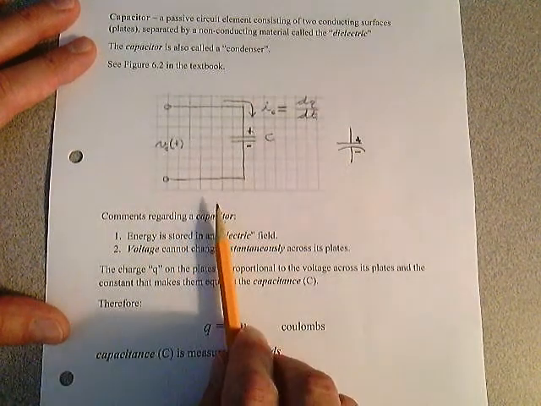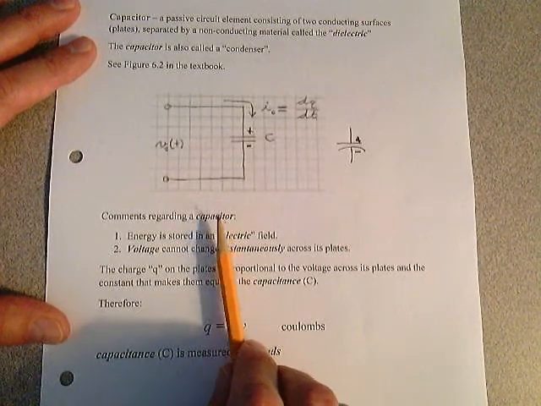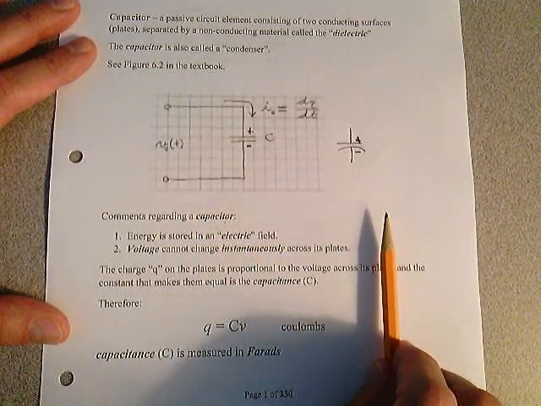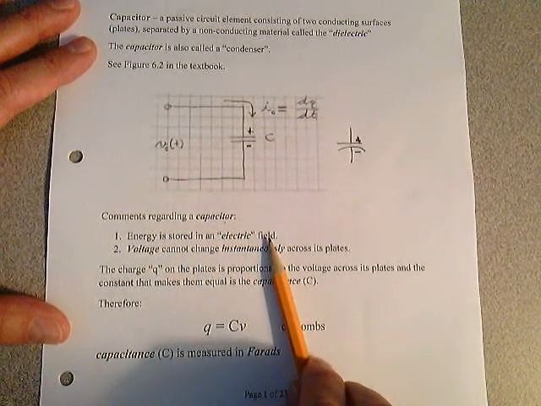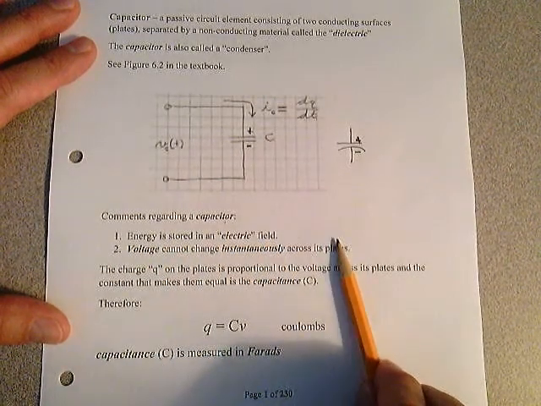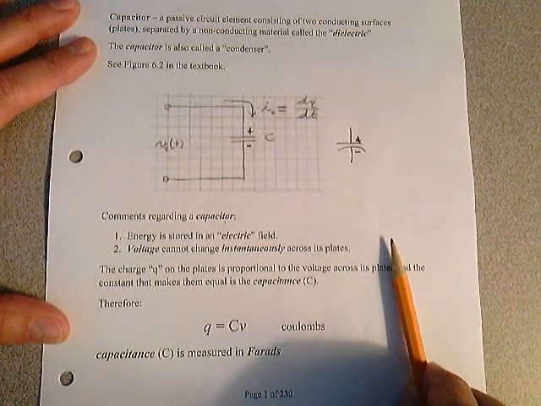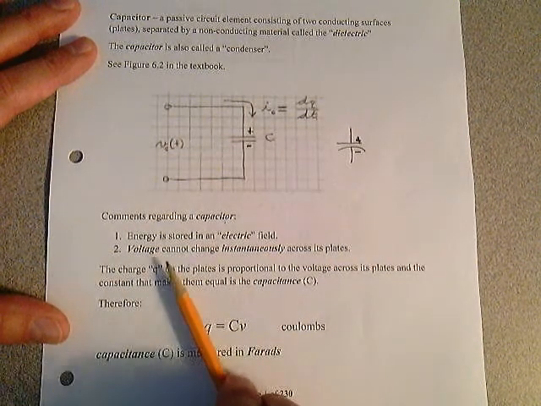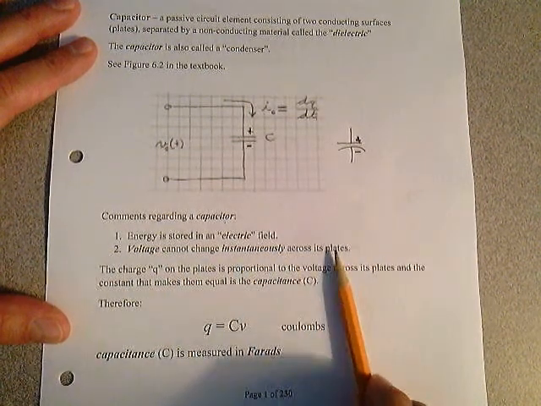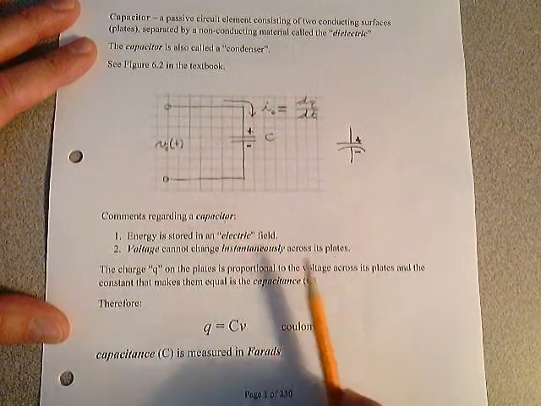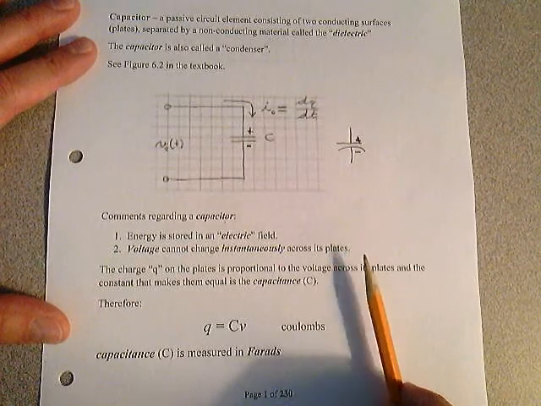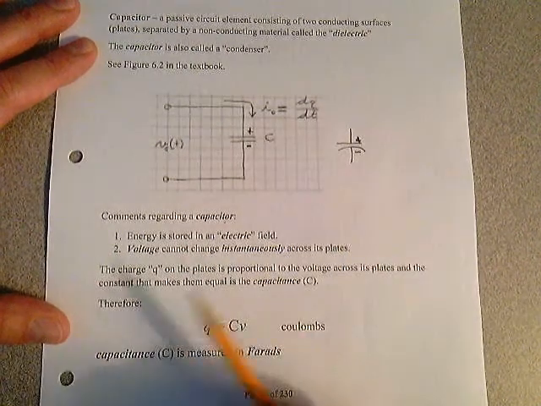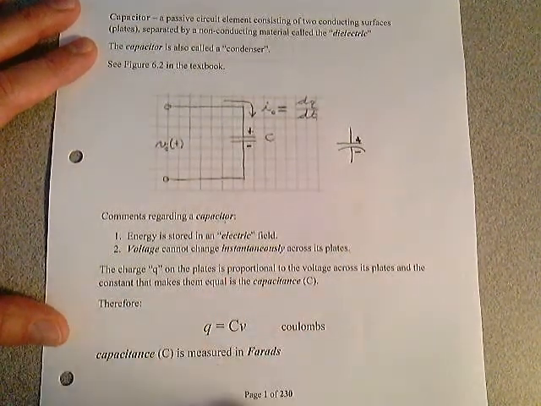Now I'm going to give you a parallel for both of these with regard to the inductor, which we'll talk about later. With a capacitor, energy is stored in an electric field as opposed to a magnetic field with an inductor. Voltage cannot change instantaneously across the plates of a capacitor, and current cannot change instantaneously through a coil. They're the parallels. But we're zeroing in on a capacitor now.